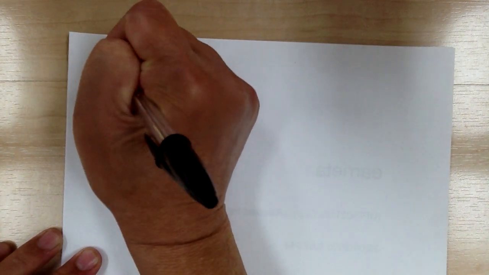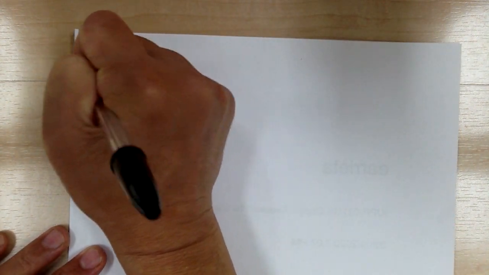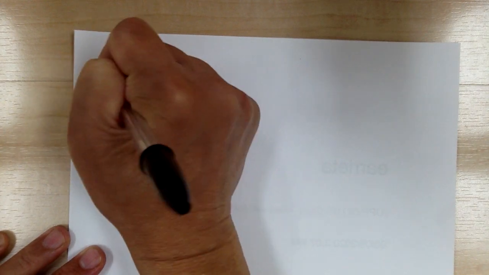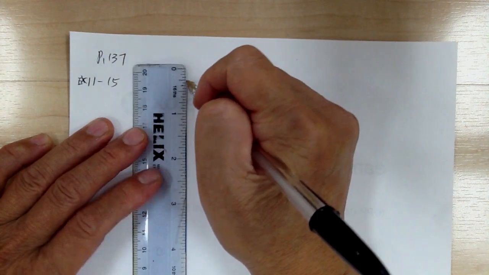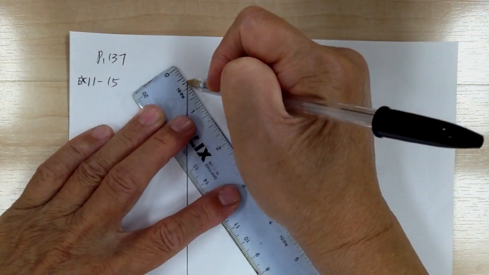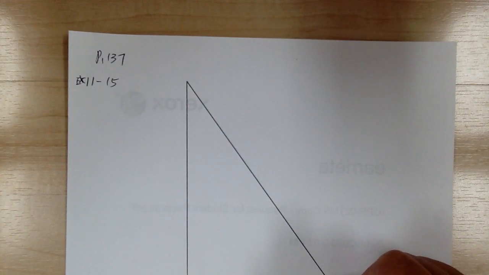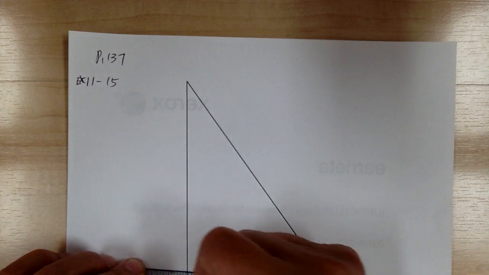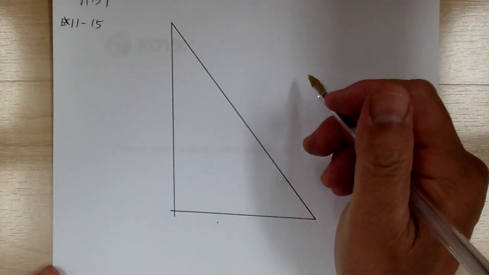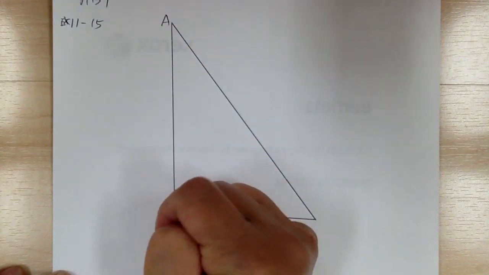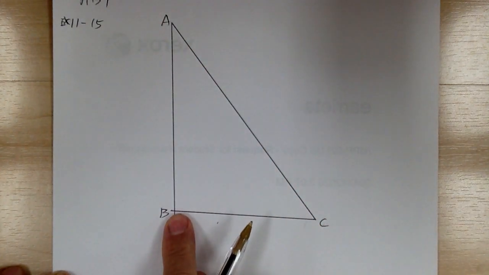Okay, let's go to example 11-15. Okay, so you have a big triangle over here, and so you got A, B, C. Now, don't assume that this is the right angle.